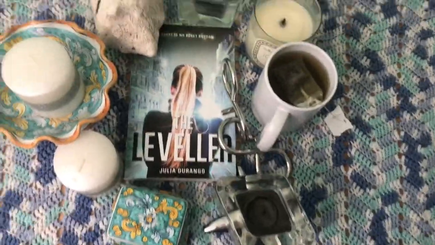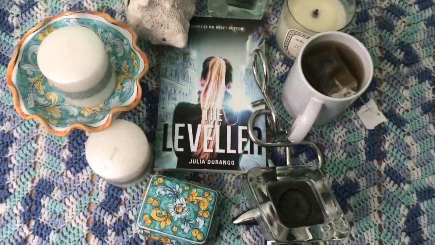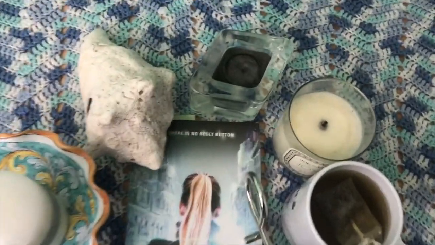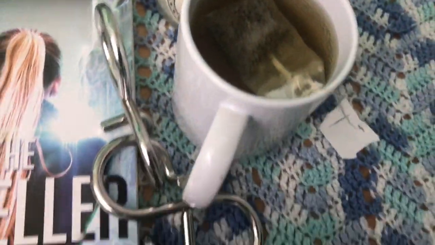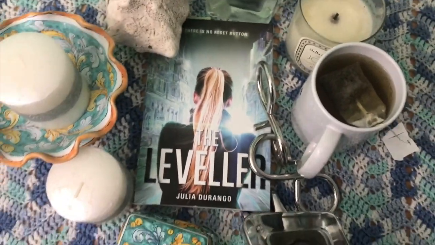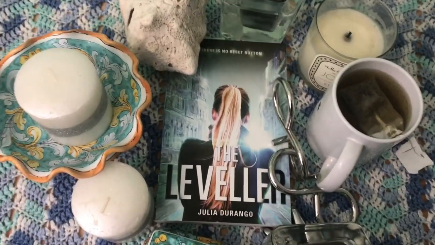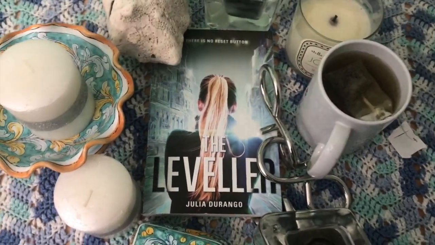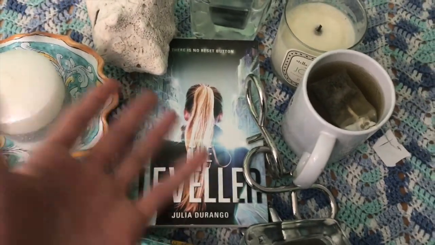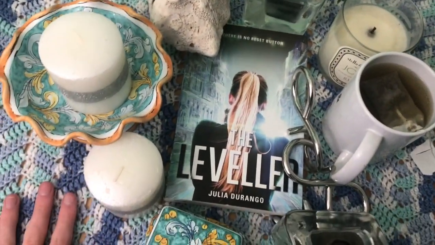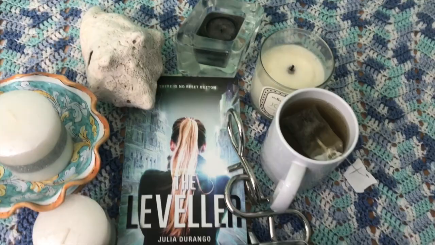So now I've got my set up, and as you can see, I just have a bunch of candles and tea, strange things I found around my house, honestly. So you can do this with anything as long as it sticks with the pattern. This cover is blue and white, and so we have the blue and white background, and then we have some white and bluish candles and stuff.